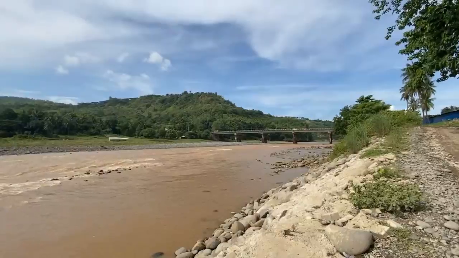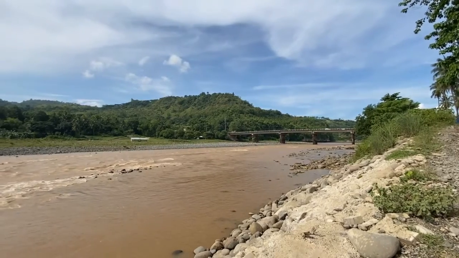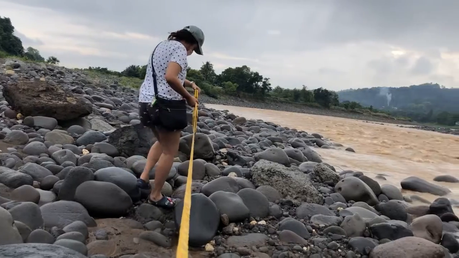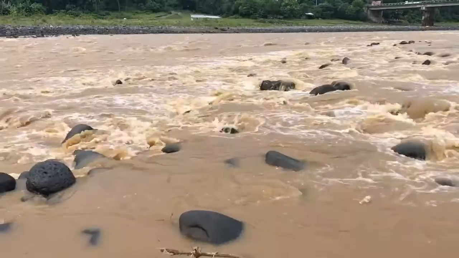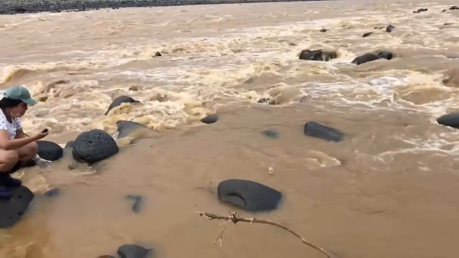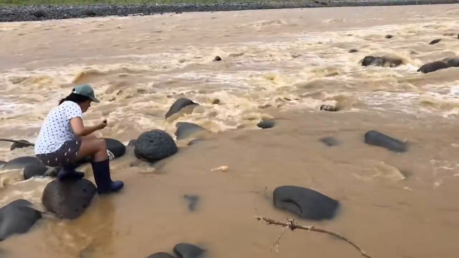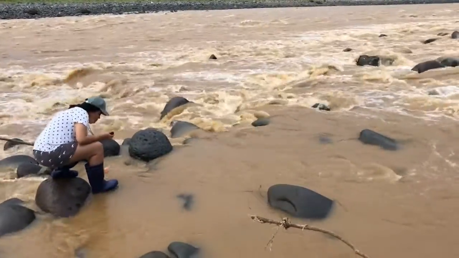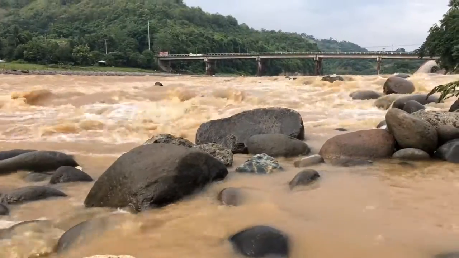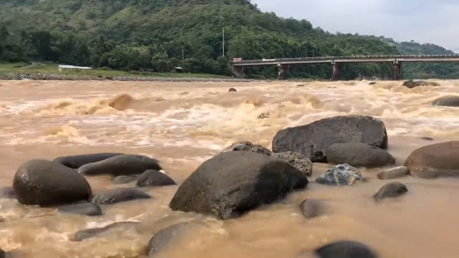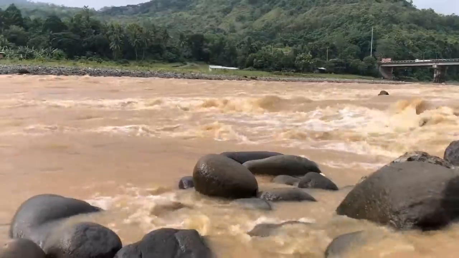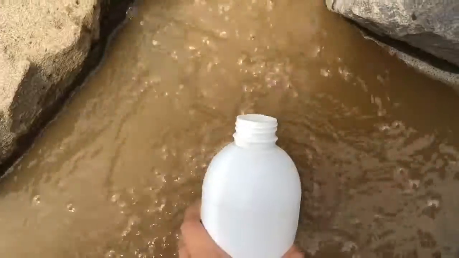The float method is used in measuring the water flow. A small empty bottle, tape measure, and stopwatch were the materials used in this exercise. The time for an object to travel a set distance is recorded. Current water velocity refers to how fast the water is flowing.